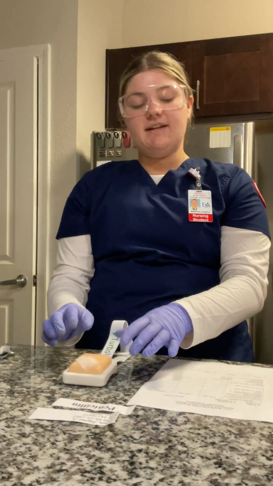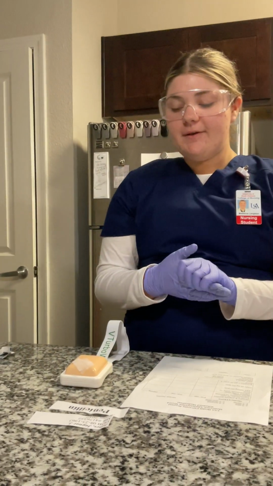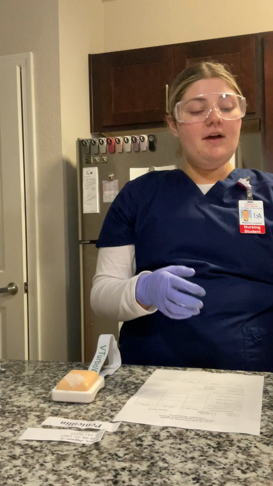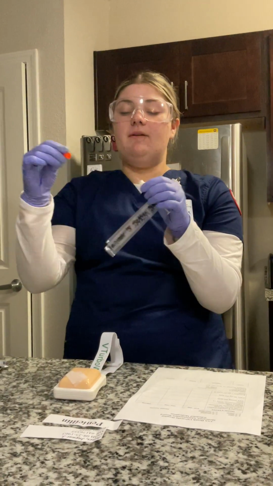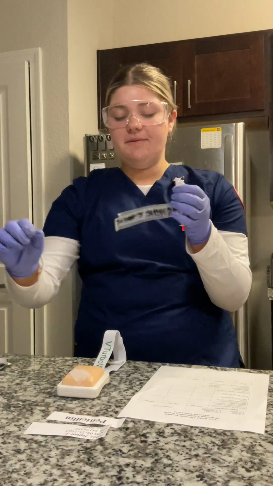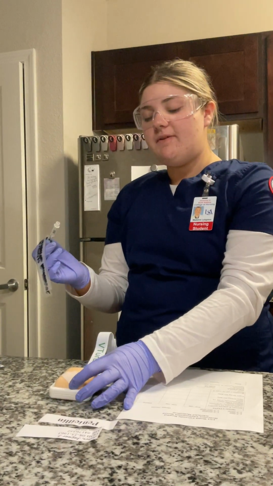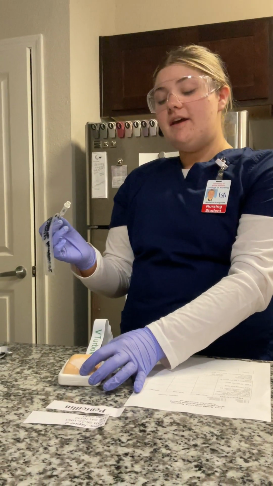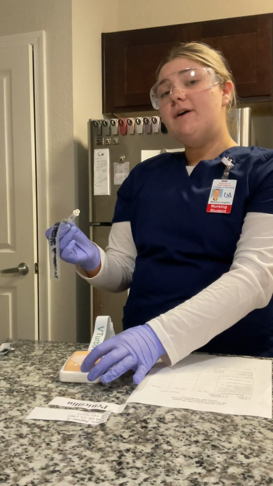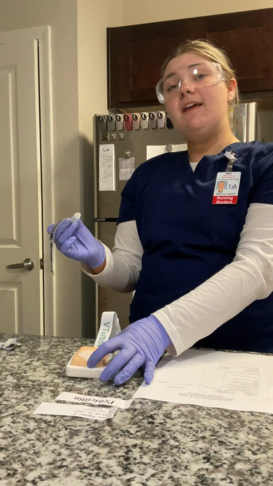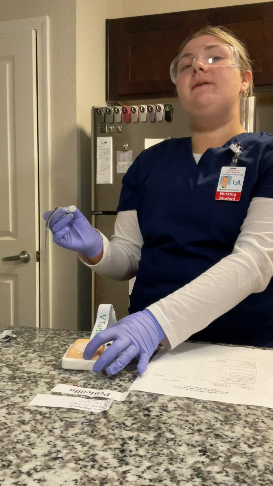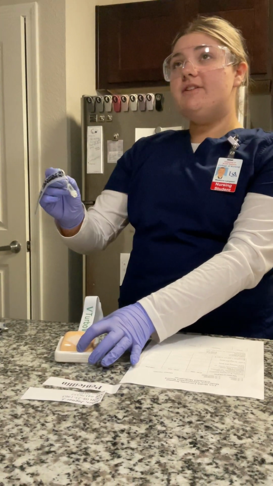So now I'm going to take my syringe, take the lid off and put it in the sharps container. I'm going to pinch the skin, and because I'm only able to pinch 1 inch of skin, I'm going to do the injection at a 45-degree angle subcutaneously, but if I was able to pinch 2 inches of skin, it'd be a 90 degree angle.